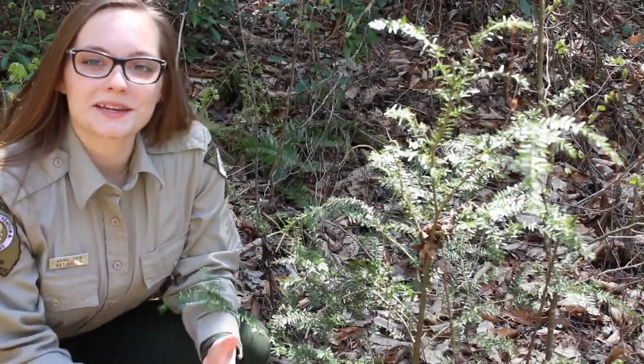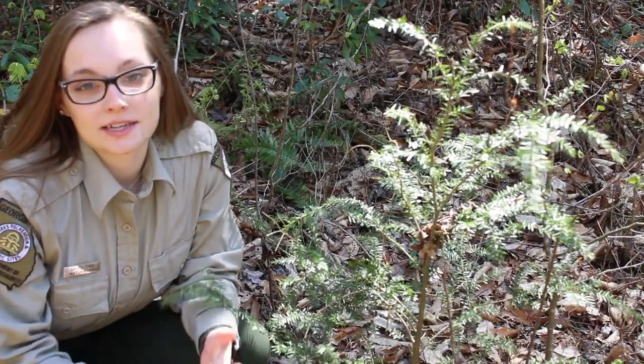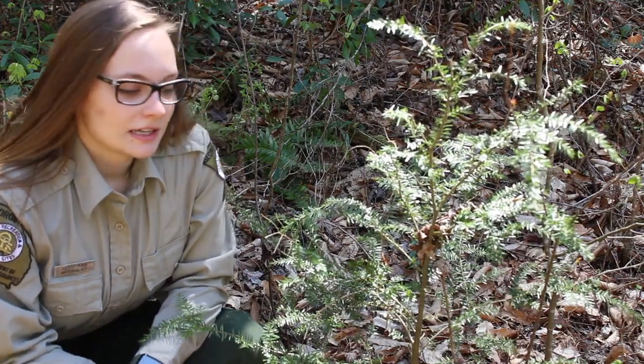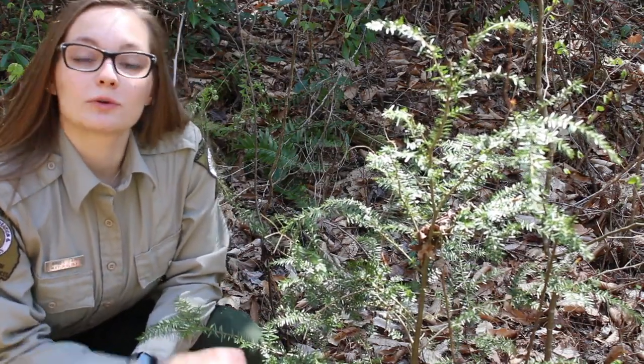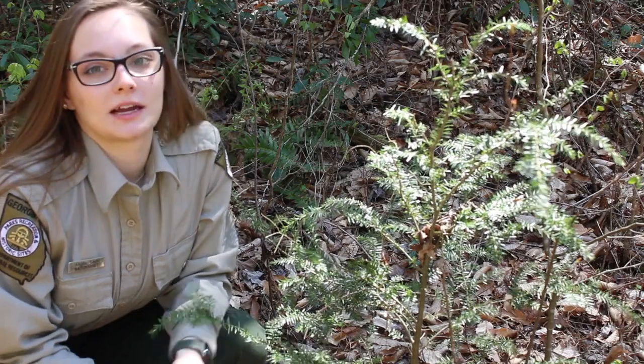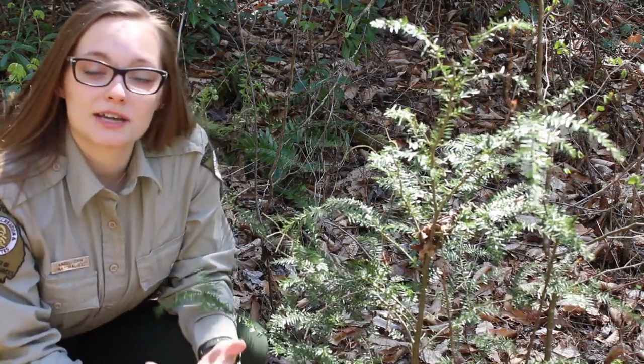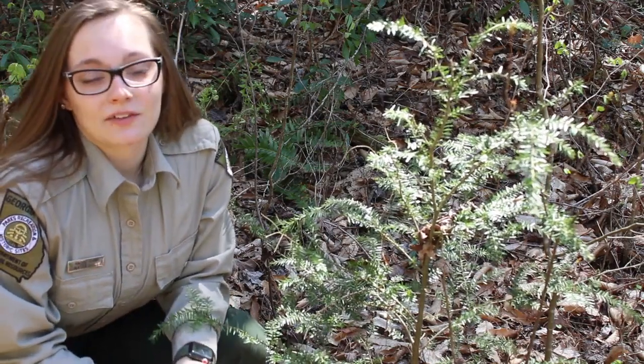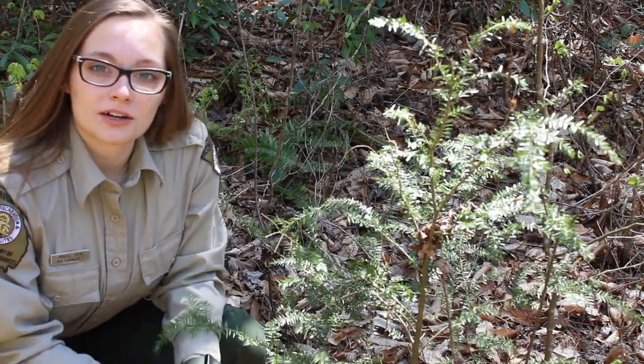I mentioned that one of the important canopy trees here at the park is the eastern hemlock. This little guy beside me is an eastern hemlock. Now, while it's still small, this tree will grow up tall to join the other trees in the canopy and actually help provide shade to the stream. But these guys are actually under attack from what we know is the hemlock woolly adelgid.